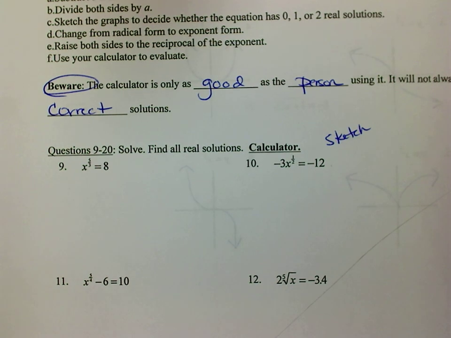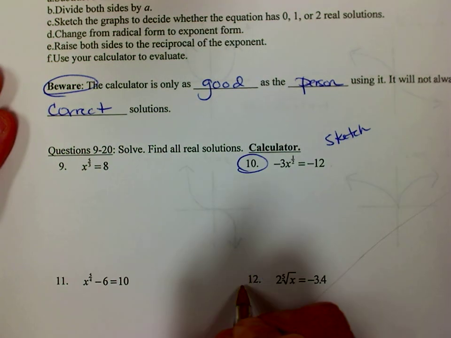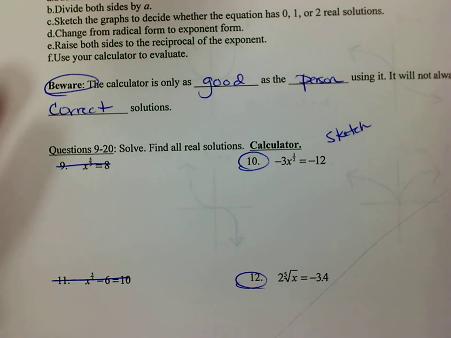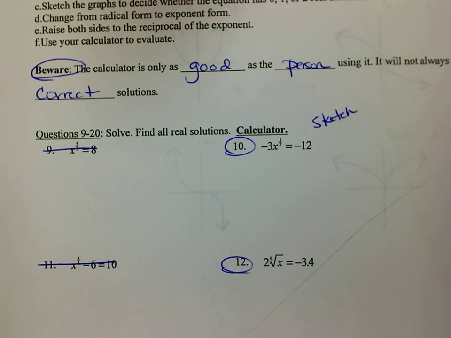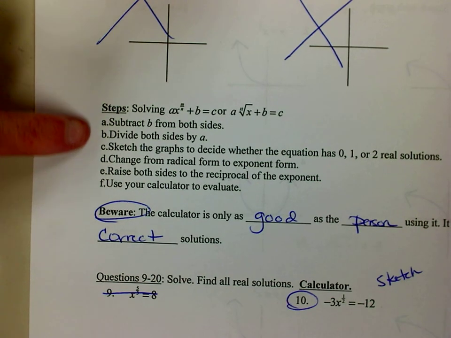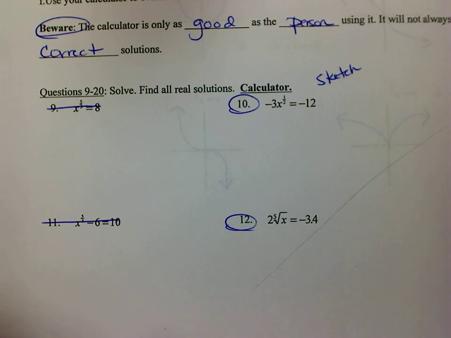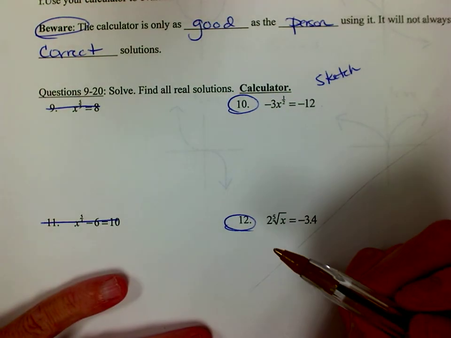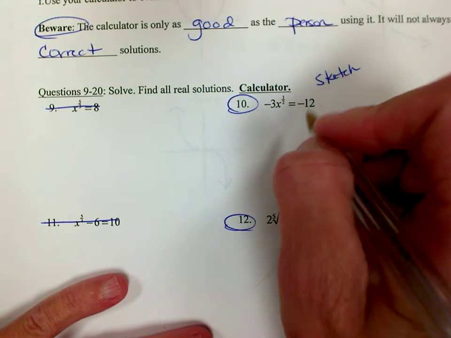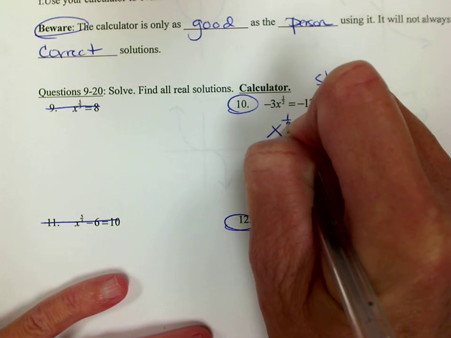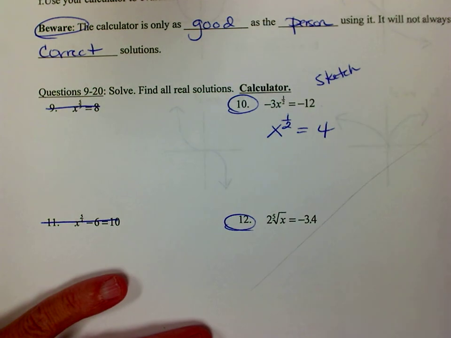All right, let's go ahead and do 10 and 12. Let's forget about these. My steps are right up here, but all you have to really do is just consider solving your equation like you normally would solve for x. So on number 10, the first thing you want to do is divide over the -3. So we get x to the 1/2 equals 4.